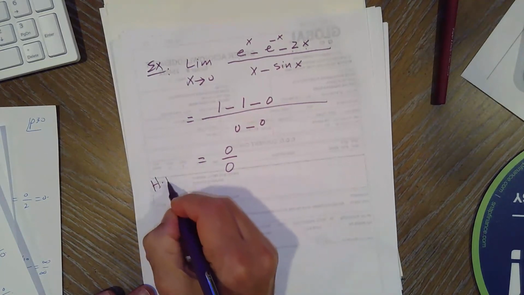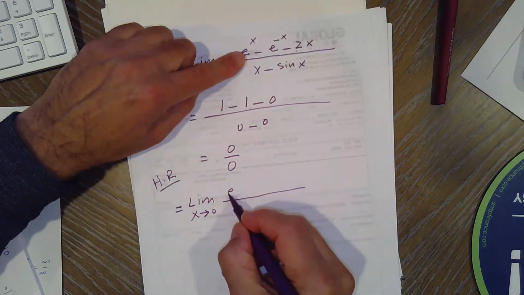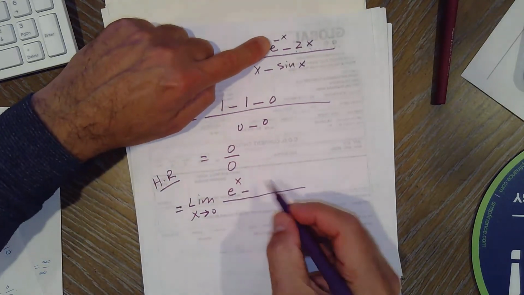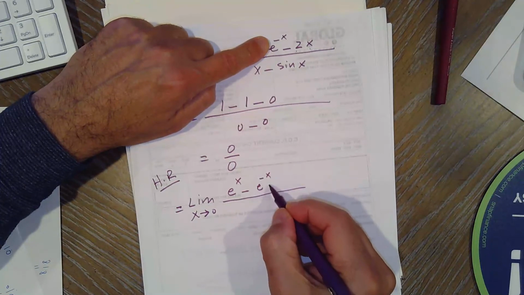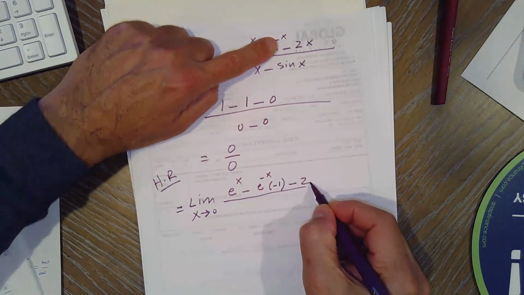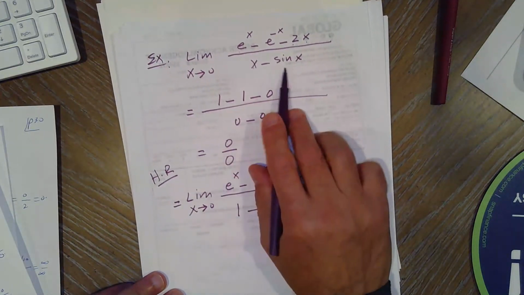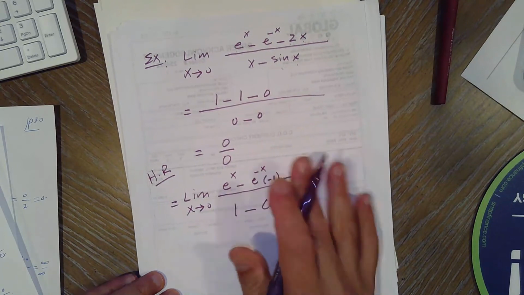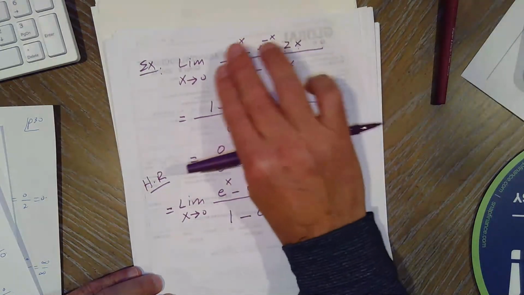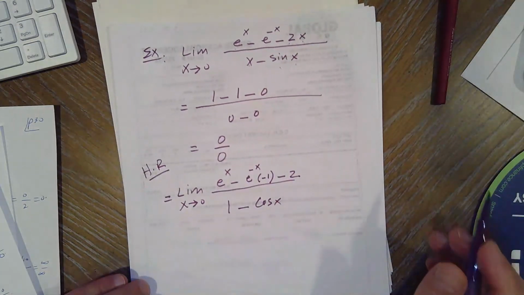So we're using L'Hopital's rule. So derivative of e to the x is e to the x, minus e to the negative x is e to the negative x times derivative of negative x, which is negative 1, minus derivative of 2x is 2, derivative of x is 1, derivative of sine x is cosine x. Remember, we're not doing the quotient rule. We're doing derivative of the top, derivative of the bottom. Okay, big difference. It's a lot easier too.